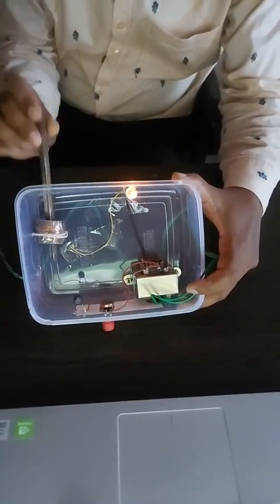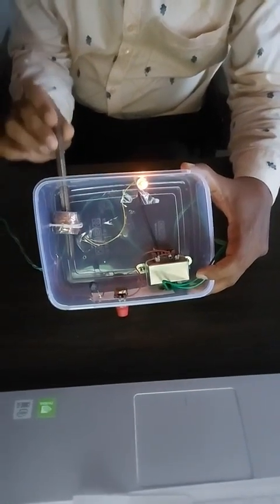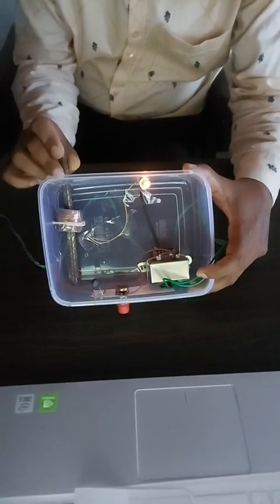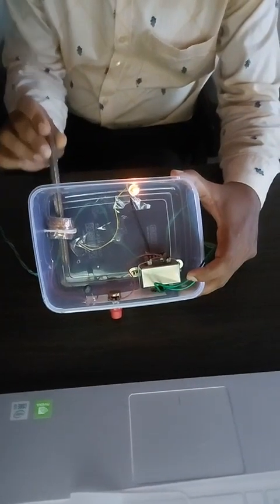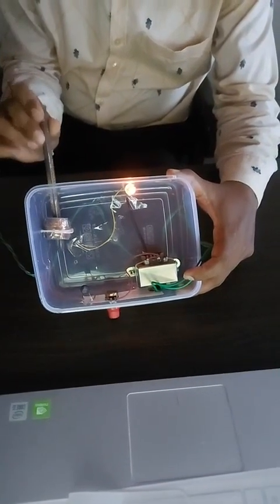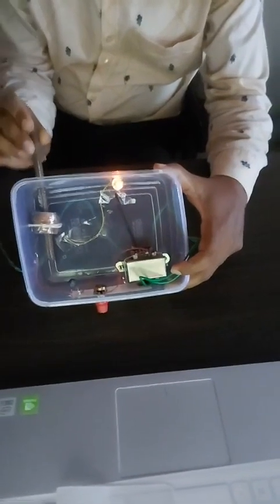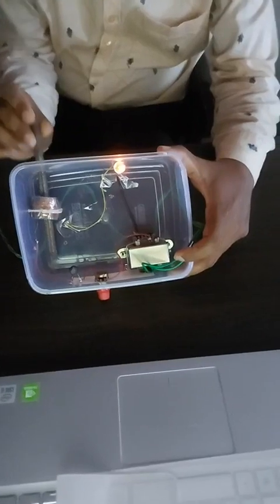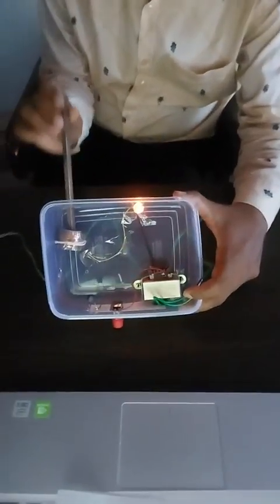Here it comes into play in the circuit. It is one type of resistance called impedance. So the impedance effect is here, and that results in lowering the current flow. So the bulb is glowing less than before. Okay, understand? So I am just returning to the main point.